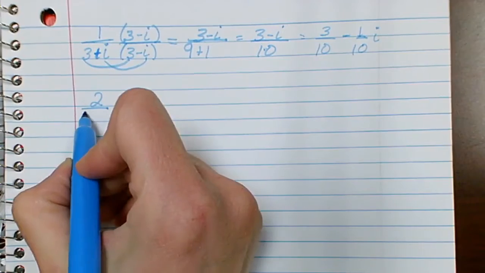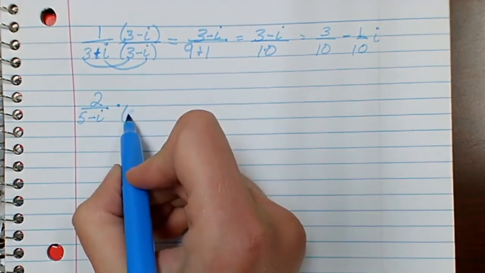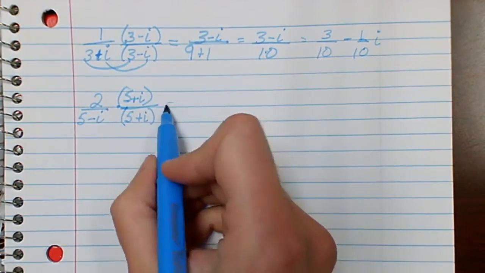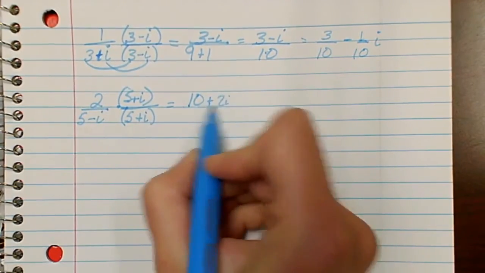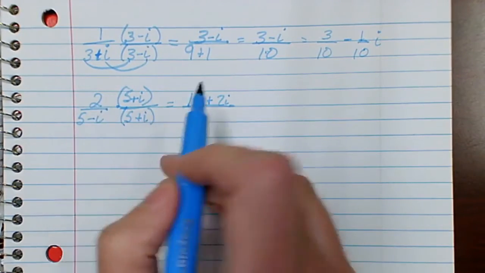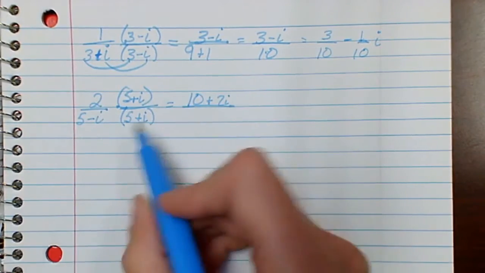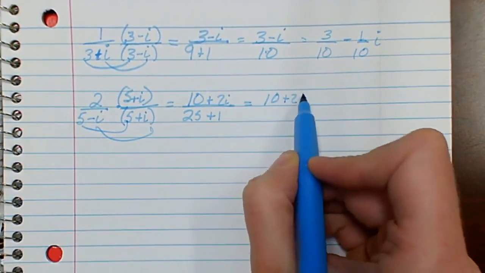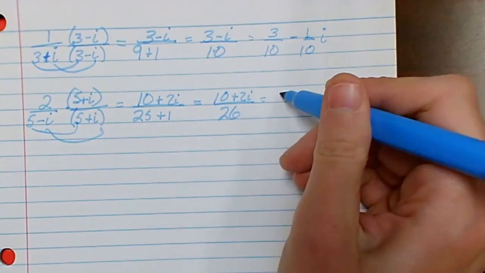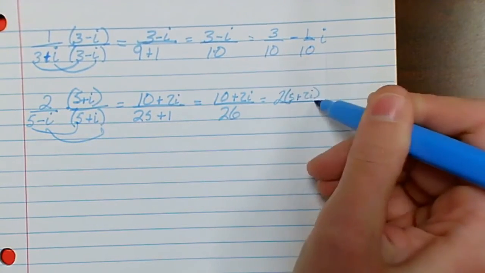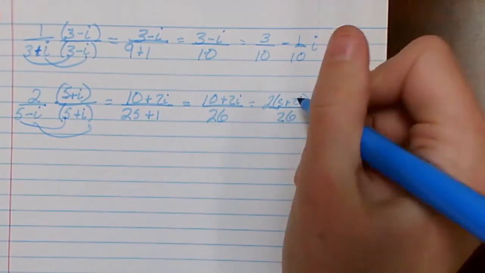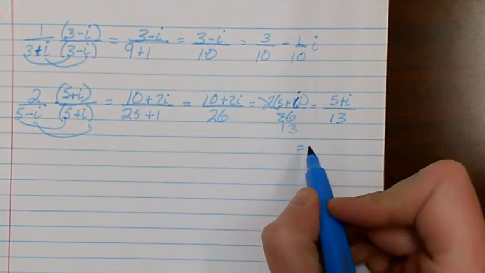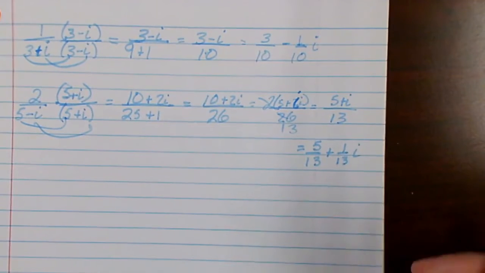We'll have 2 over 5 minus i. Multiply by the conjugate. That would be 5 plus i over 5 plus i. So you have to multiply the numerator and denominator. So we'll have 10 plus 2i, which I shouldn't have distributed that. I should have just left it as 2 times 5i, just in case we can reduce the 2. 5 times 5 is 25. 1 times 1 is 1, so we'll have 10 plus 2i over 26. And I had that feeling. If we go ahead and keep it in factored form, or factor out the 2 again, that's supposed to be an i, sorry. Then 2 goes into 26 13 times, so we'll have 5 plus i over 13. To write it out in standard form, give each value a denominator.